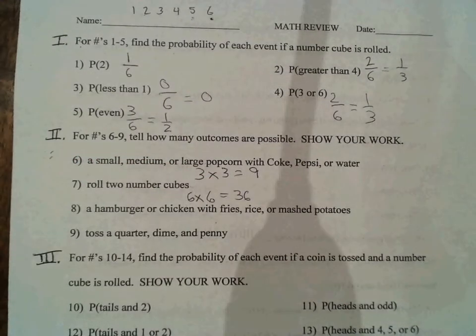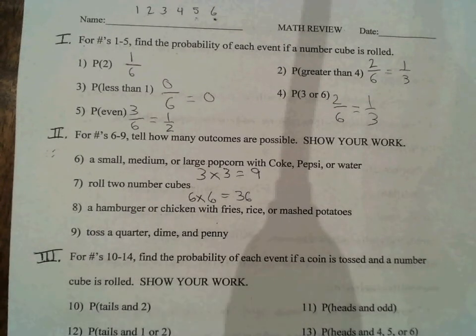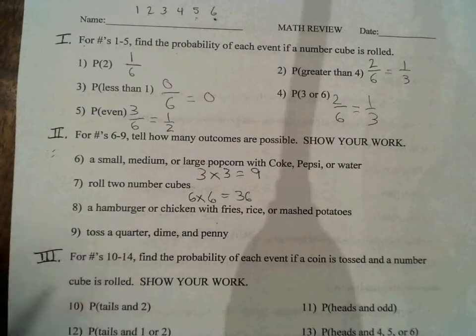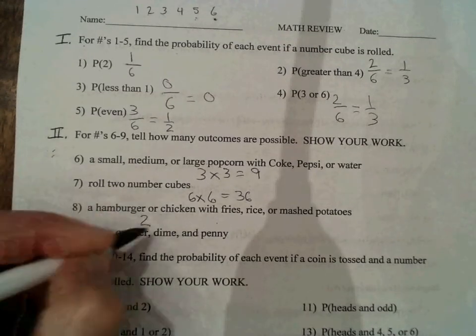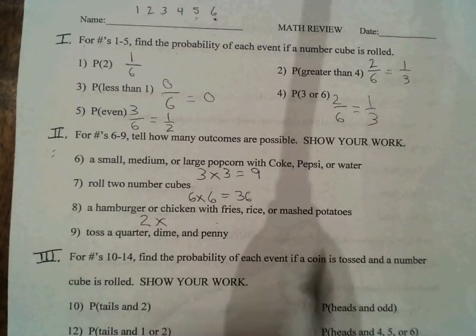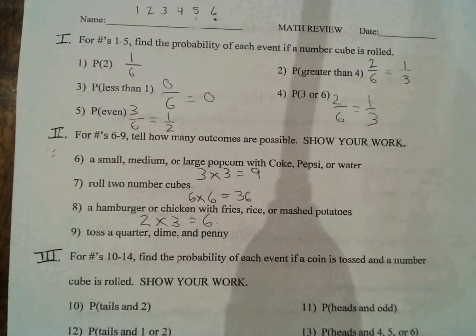When it comes to number 7, this time we're talking about trying to make a meal. So you've got 2 choices for the meat that you're trying to choose for the meal. You've got hamburger and chicken, so you put a 2 for that. And then you've got 1, 2, 3 choices for your sides. You've got fries, rice, and mashed potatoes. So 2 times 3 gives you 6 possible outcomes for that problem.